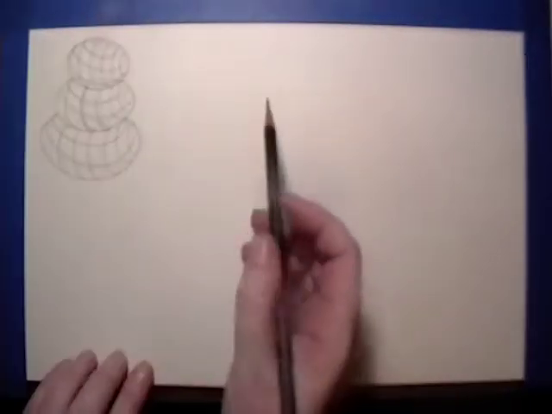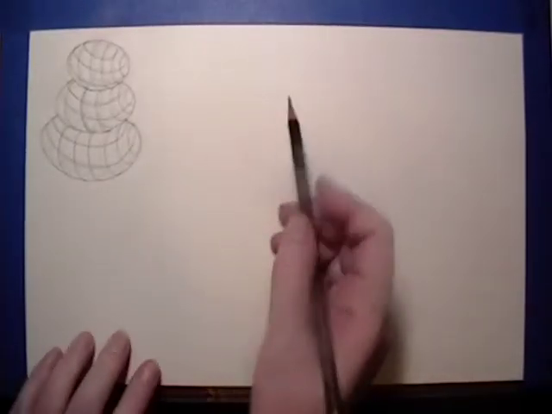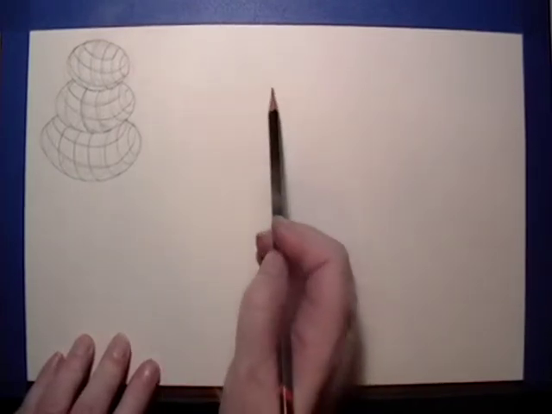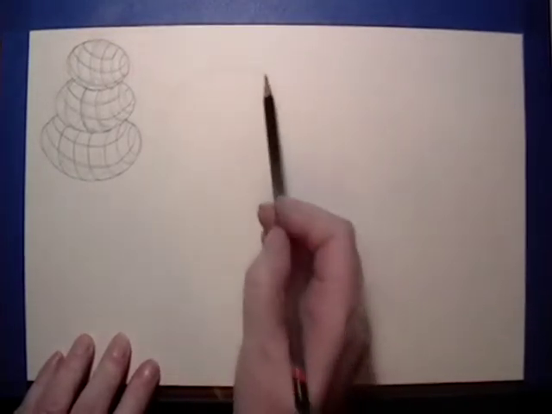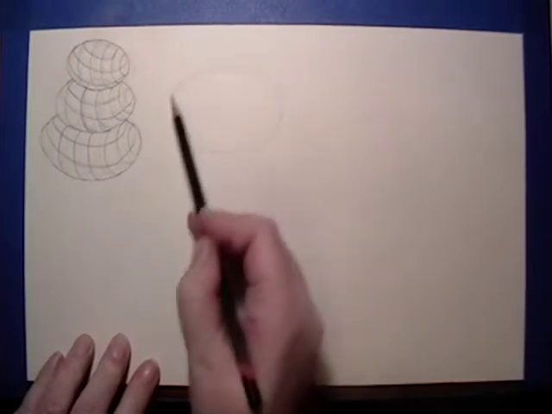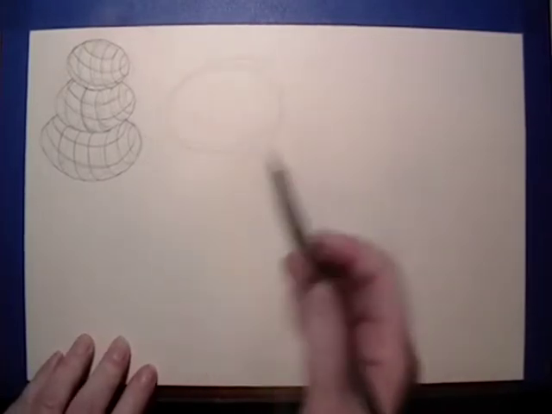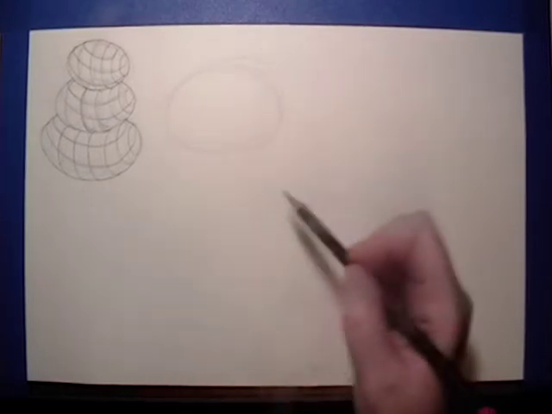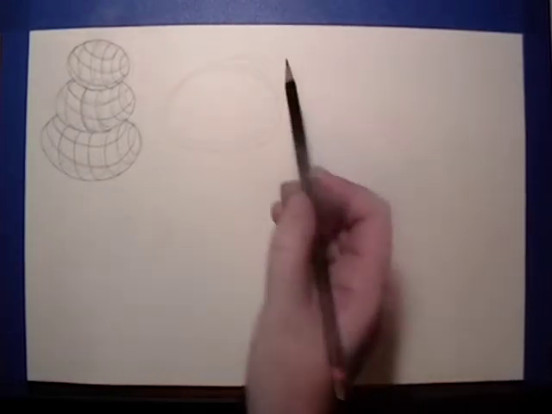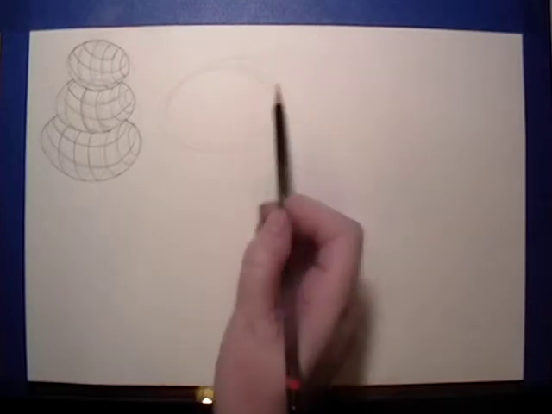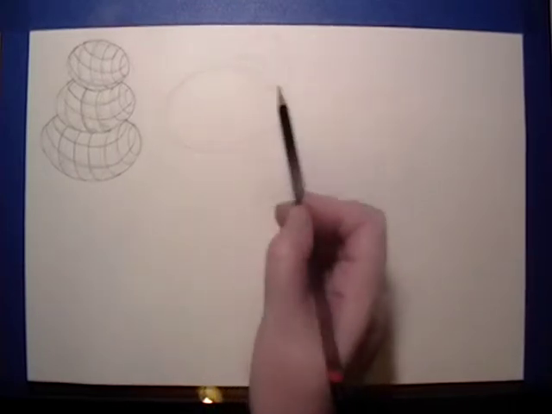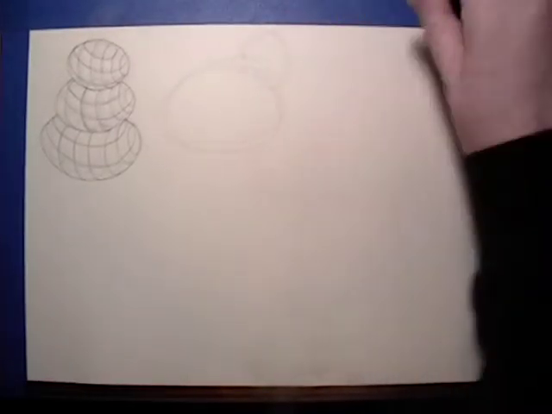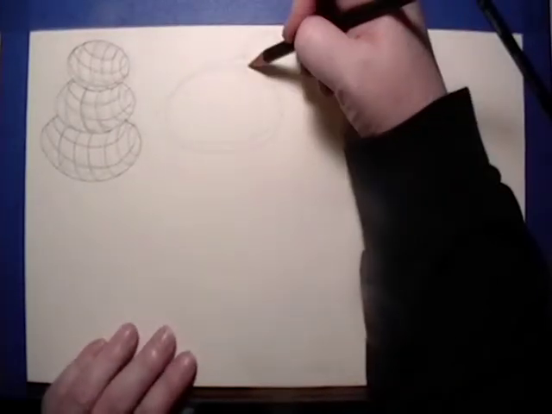So let's see, my next one, we kind of had like an egg shape. So I'm gonna have my egg shape right here. Now I can add whatever I want on here. I'm just gonna make it simple, and I'm gonna put a circle up there.